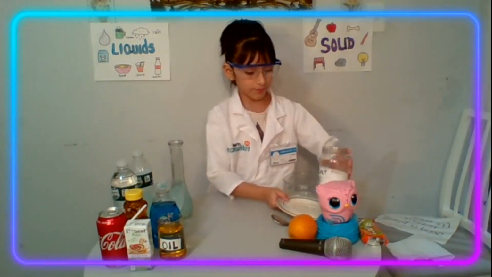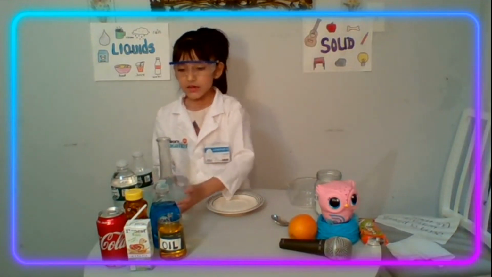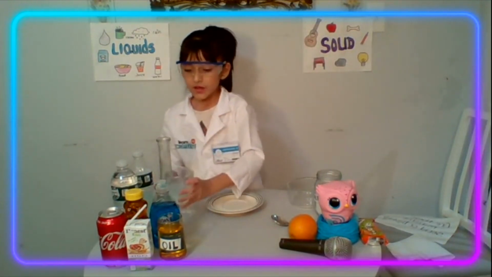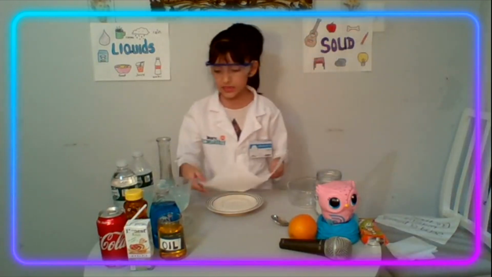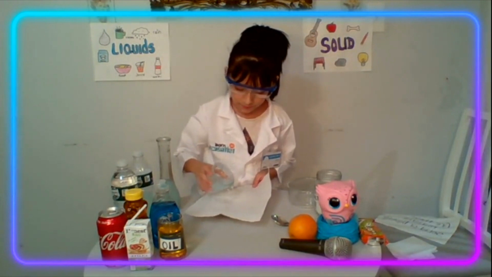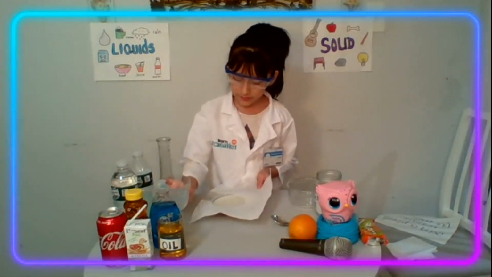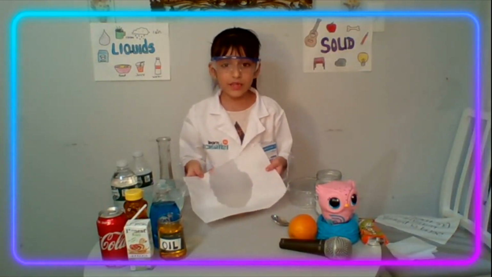Now we're gonna test wet. Let's see if the cup of water could wet, because that's the third one of the three characteristics. And let's pour it in and let's see what happens. So as you can see, it's wetting the paper.